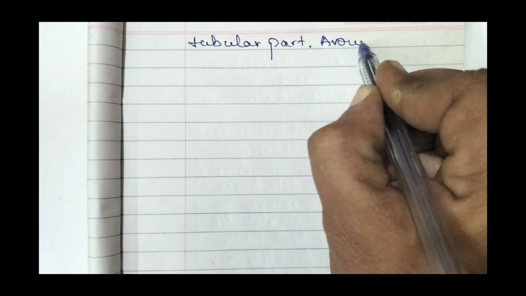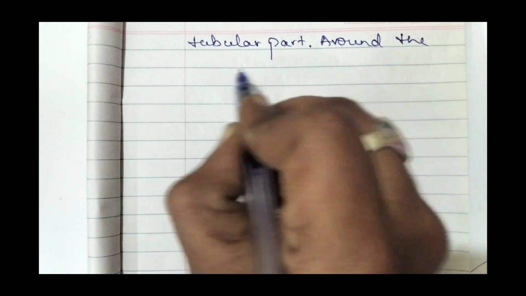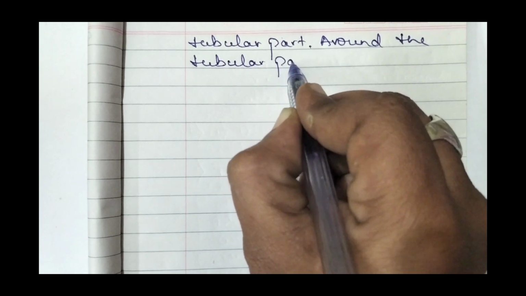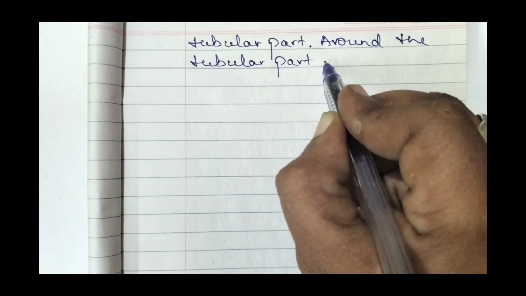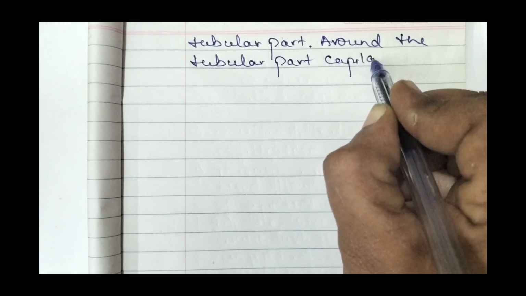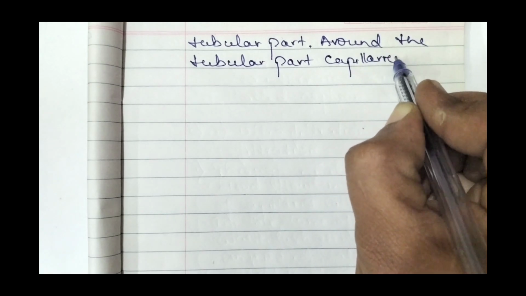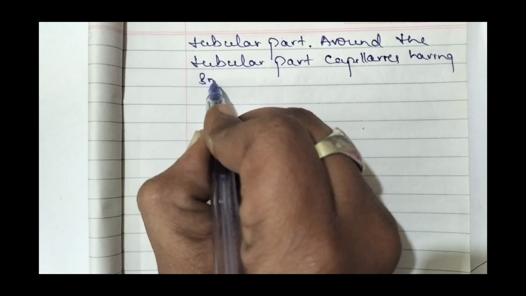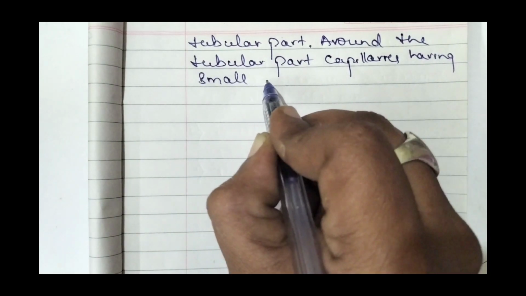Around the tubular part, capillaries having small holes are present.